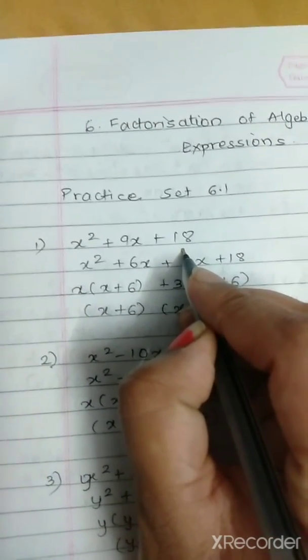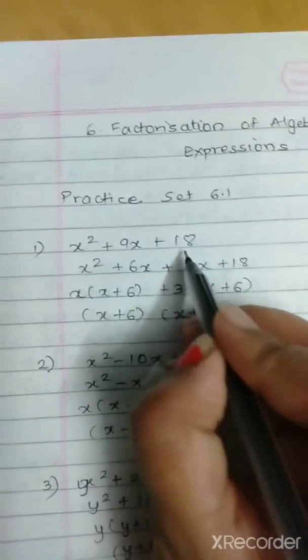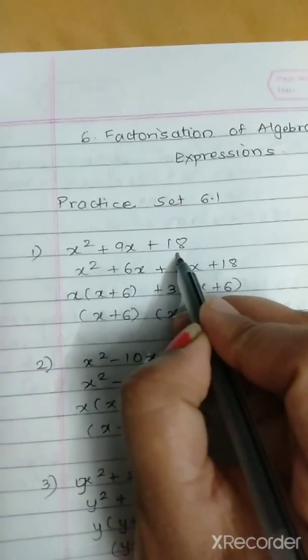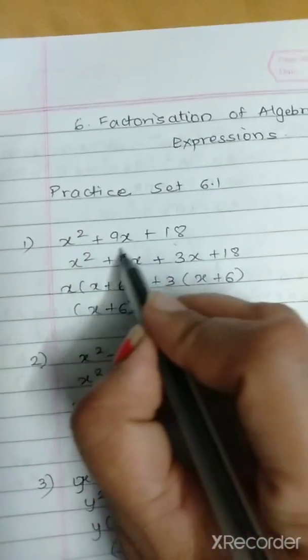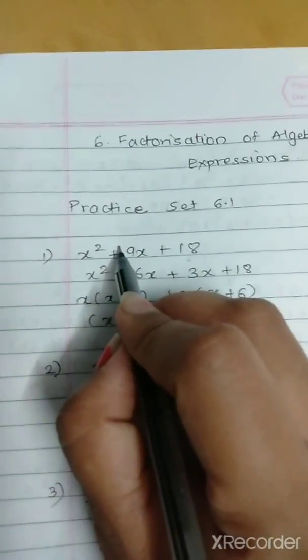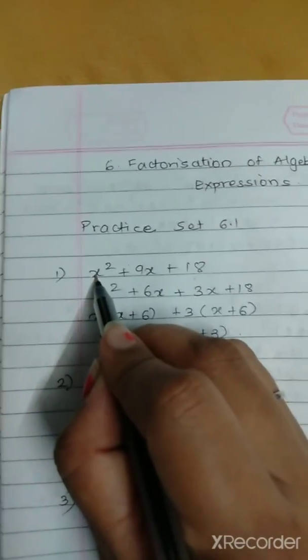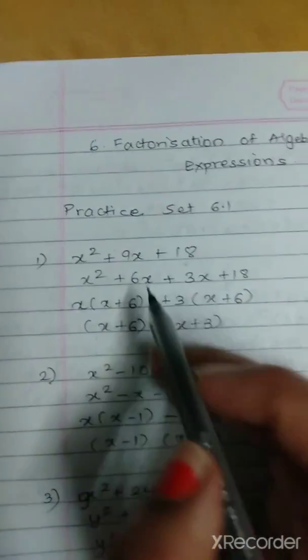That is the third term. This is your first term, this is your second term, this is your third term. You are supposed to find multiples of the third term such that whether you add or subtract you get this number, the middle term or the second term. The form should be ax square plus bx plus c, where a should be 1. If there is any other number, we will see further what is to be done for that.